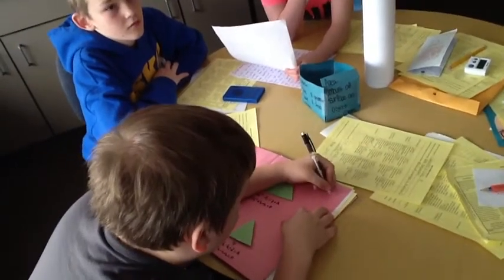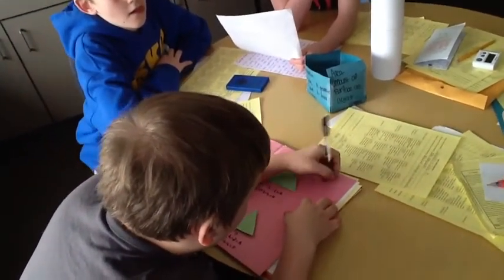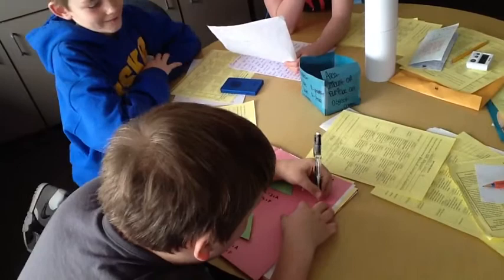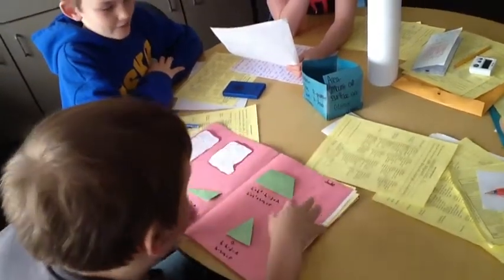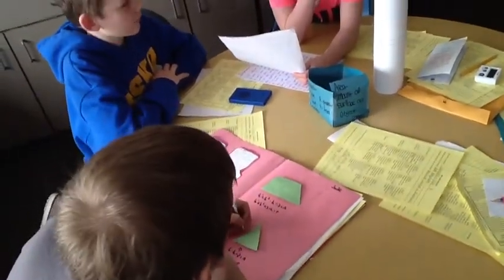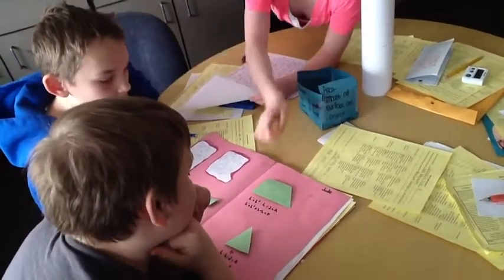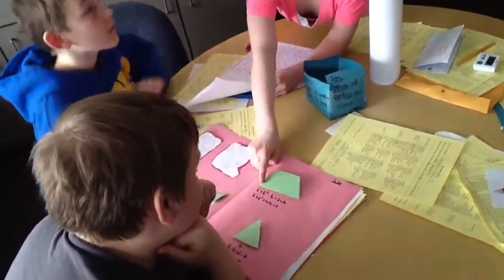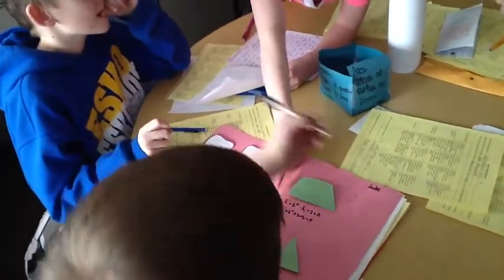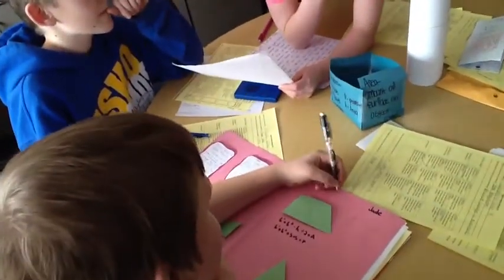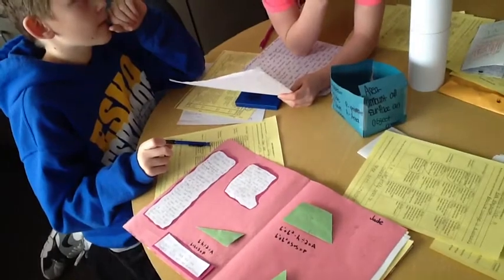So right now, did you guys kind of disagree on the area of that trapezoid? I figured out why. It's 15. No, sorry. You did it wrong. You just follow the formula: base 1 plus base 2, times the height, divided by 2, and then that will give you the answer.